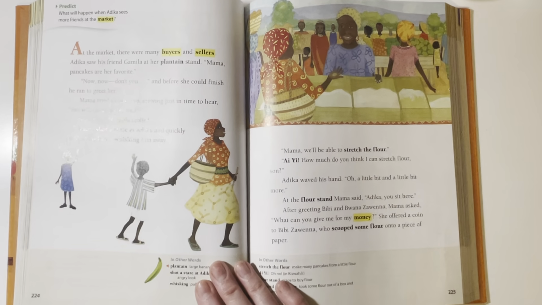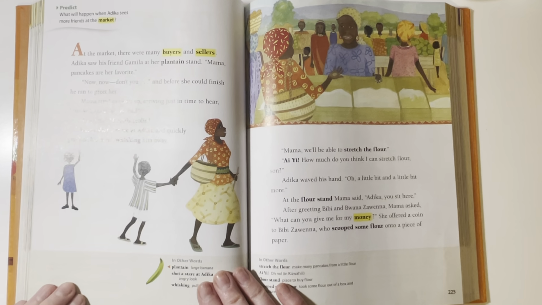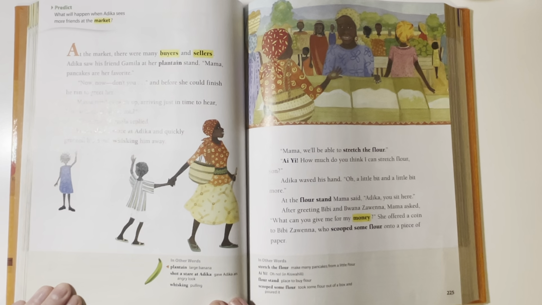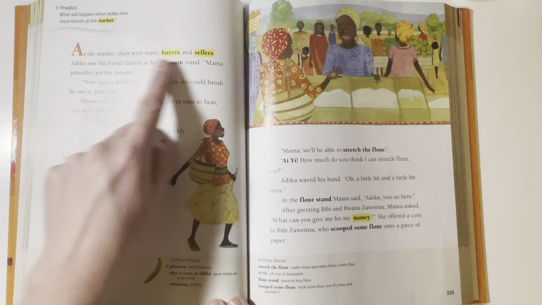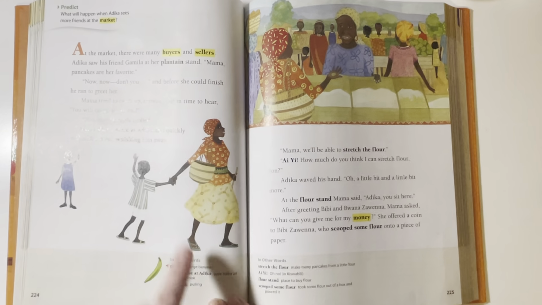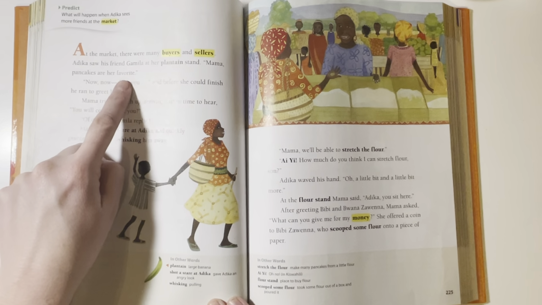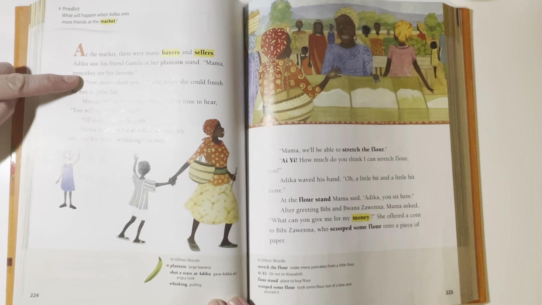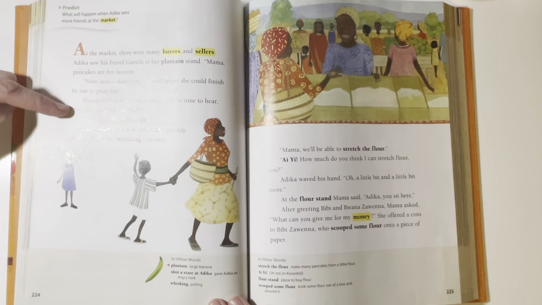So I want you to make a prediction. What do you think's going to happen when Adika sees more friends at the market? At the market, there are many buyers and sellers. Adika saw his friend Gamila at her plantain stand, or at her large banana stand. "Mama, pancakes are her favorite. Don't you?" And before she could finish, he ran to greet her. Mama tried to catch up, arriving just in time to hear, "You will come, won't you?"